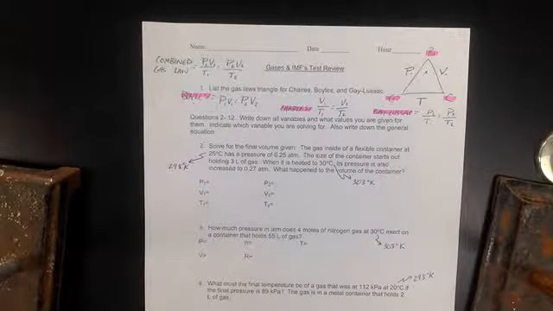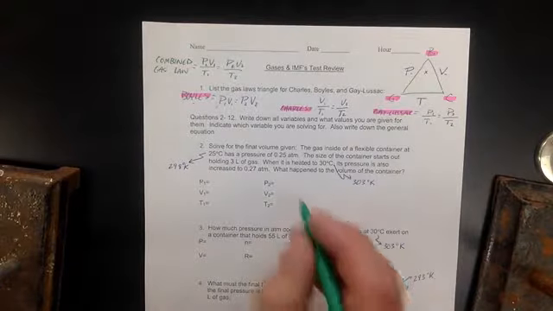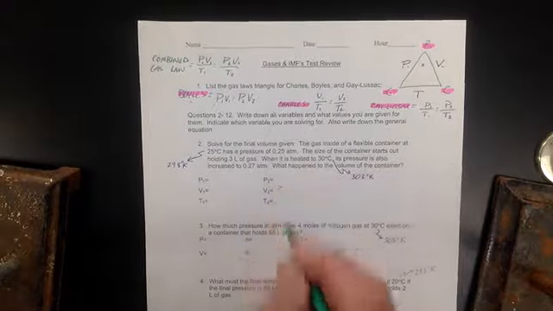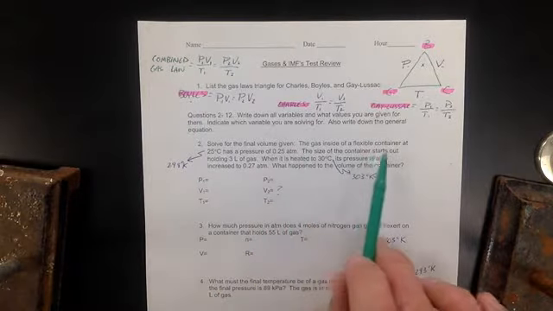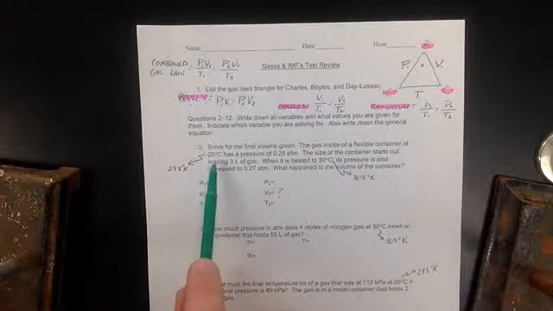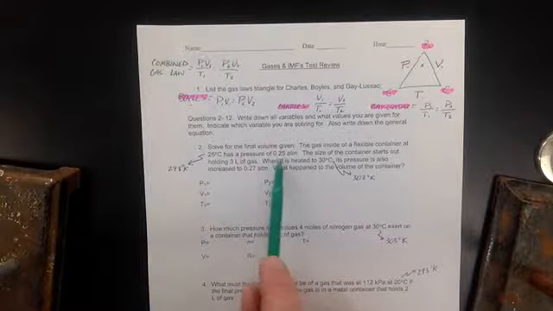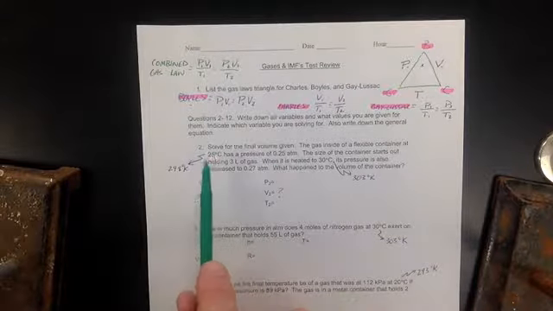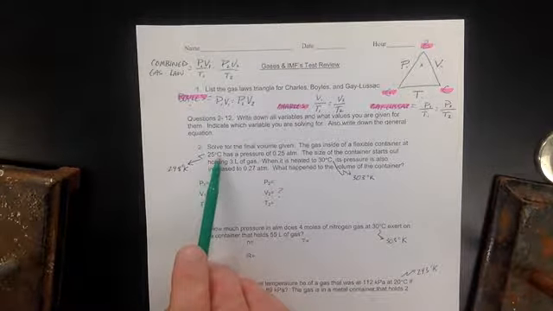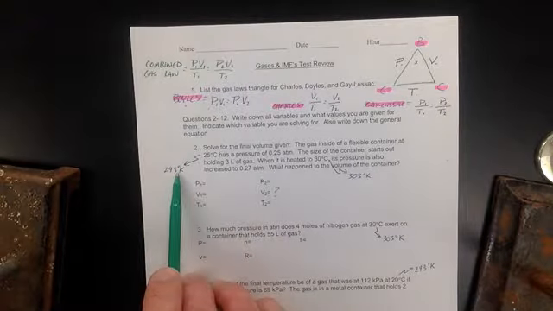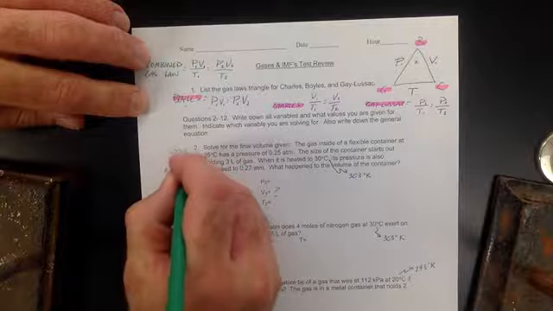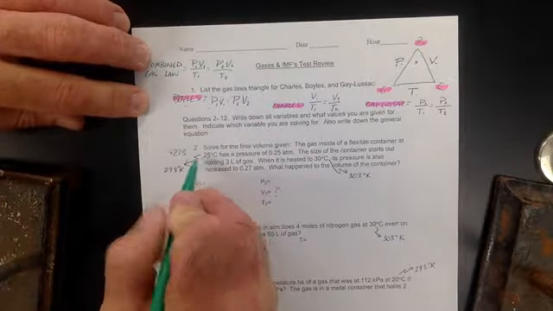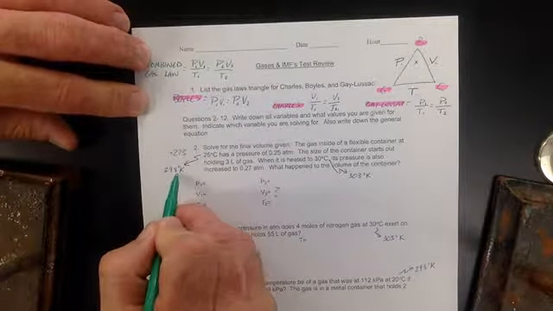All right, let's look at number 2. Number 2 says solve for the final volume. So right now I know the final volume is what I'm solving for. And then reading the question, the gas inside of a flexible container at 25 degrees Celsius has a pressure of 0.25 atmosphere. Now remember, with gases, we don't like Celsius. We're changing those to Kelvin. The way we do that is we add 273 to 25. 273 plus 25 is 298.